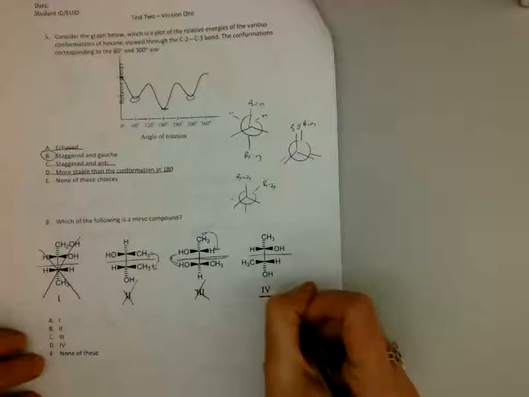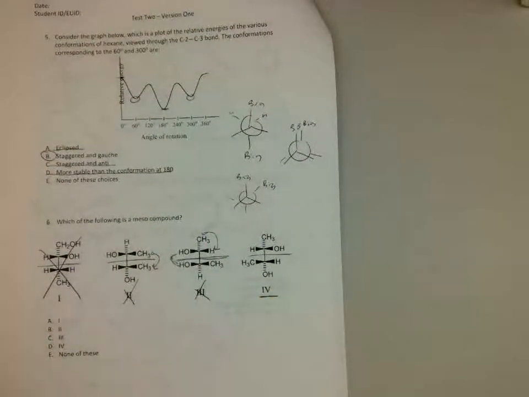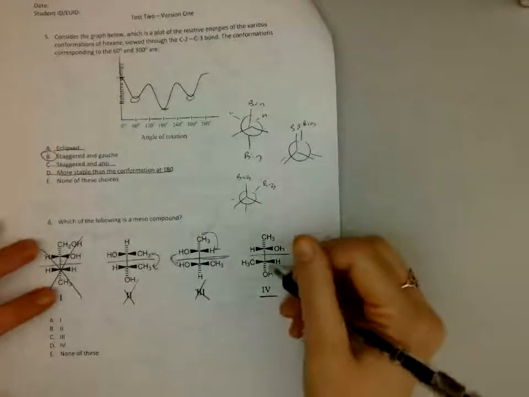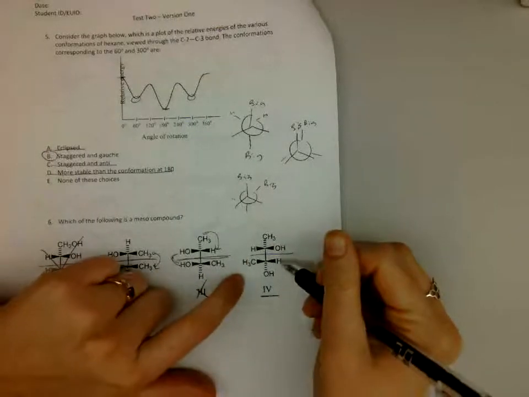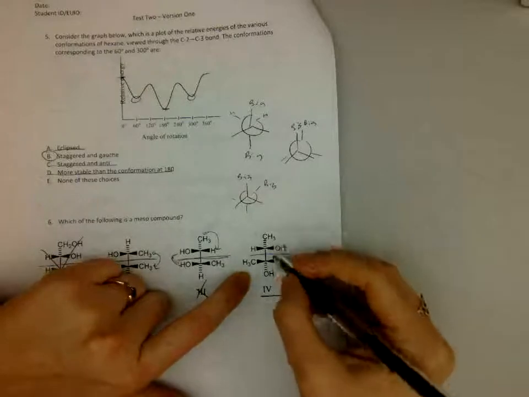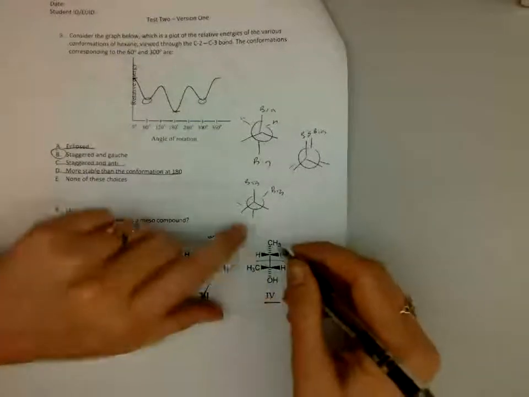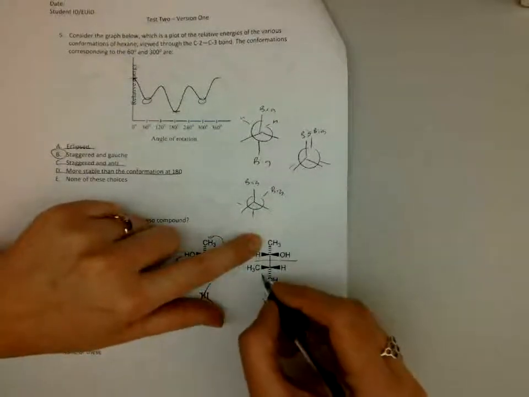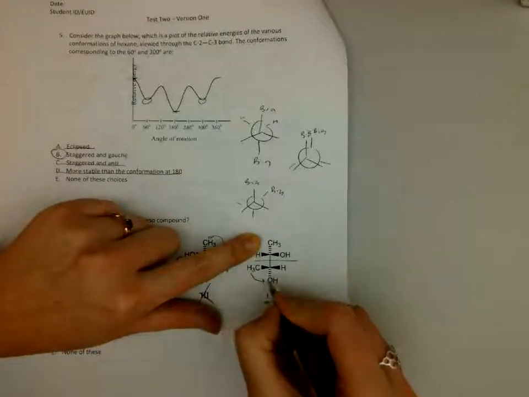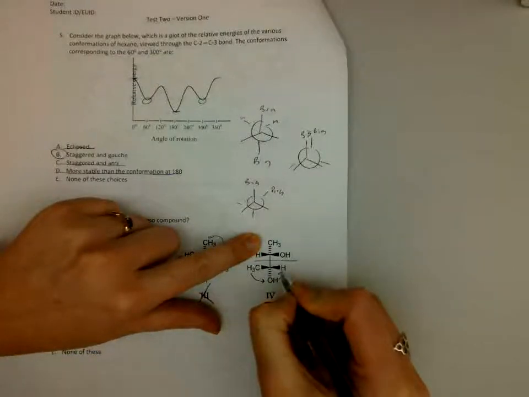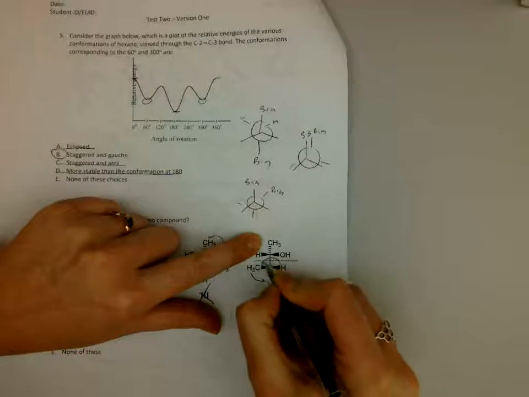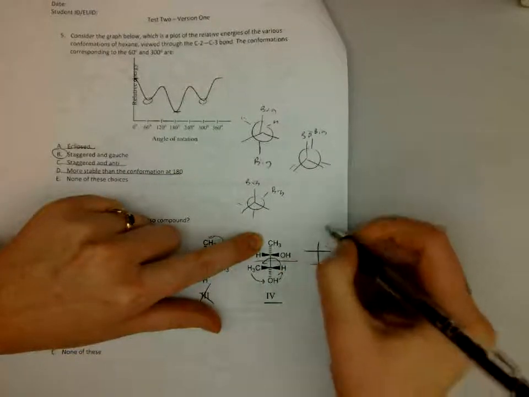Answer choice 4 is actually tricky because there's nothing already lined up, right? There's no group already reflecting. So whenever I have a question like this, I just try to get one group to line up. So I'm just going to pick CH3 just because it's pointed upwards. So this CH3 would have to rotate down, this OH would rotate up, and this hydrogen would rotate over. So I'm going to redraw this.